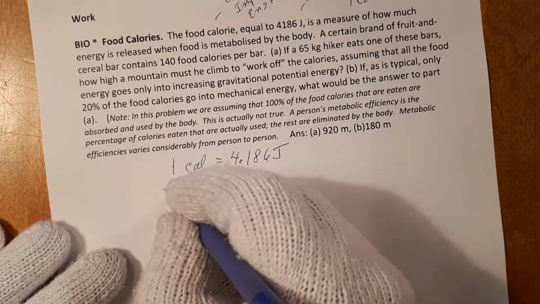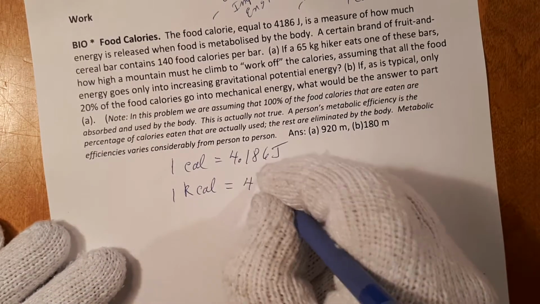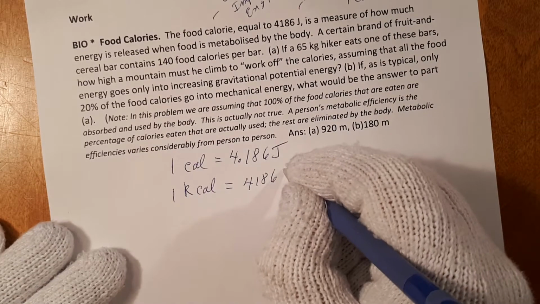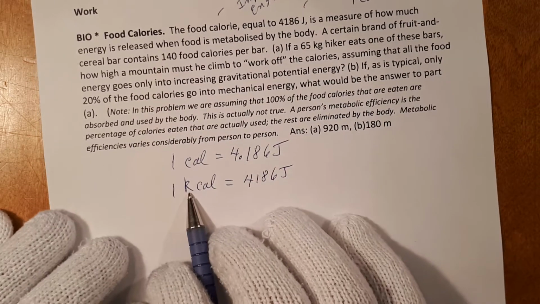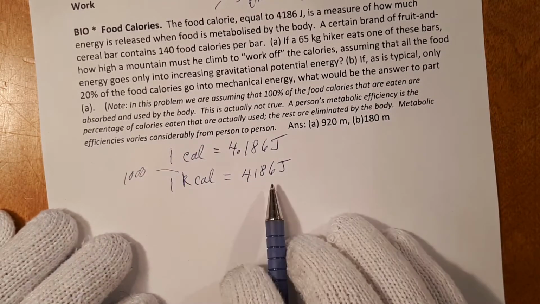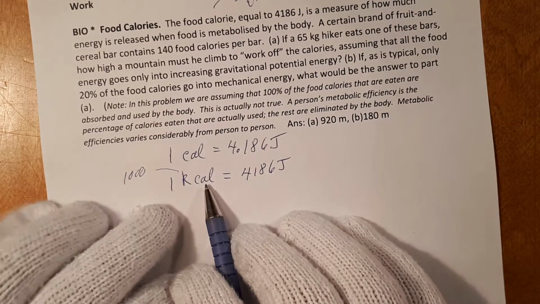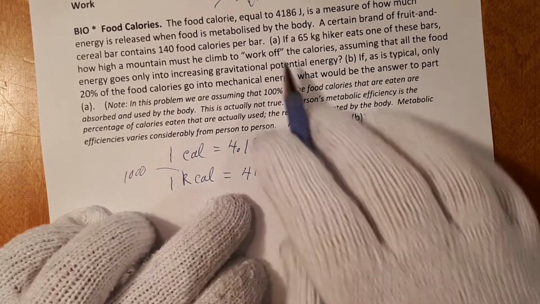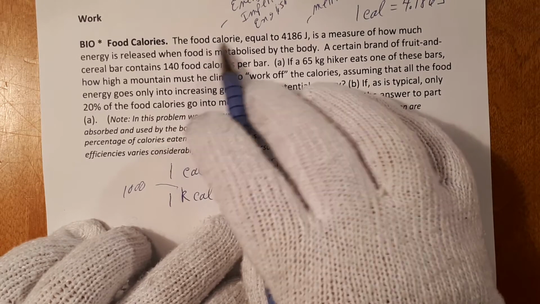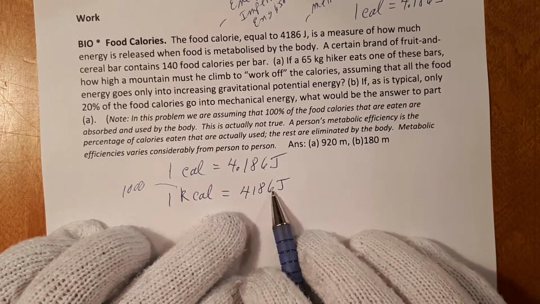So 1 kilocalorie is equal to 4,186 joules. That K represents 1,000, so multiply that by 1,000. And this multiplication of 1,000, or a kilocalorie, has the name of a food calorie. 1 food calorie is equal to 4,186 joules. So we multiplied it by 1,000.